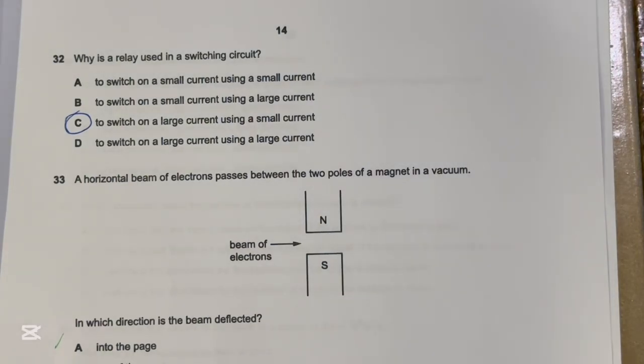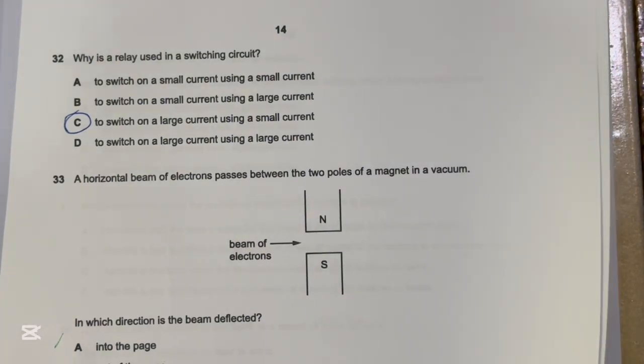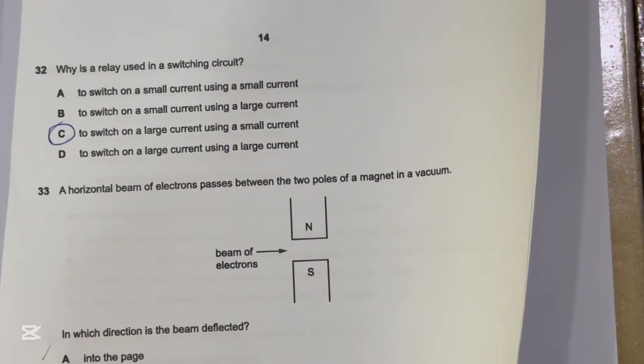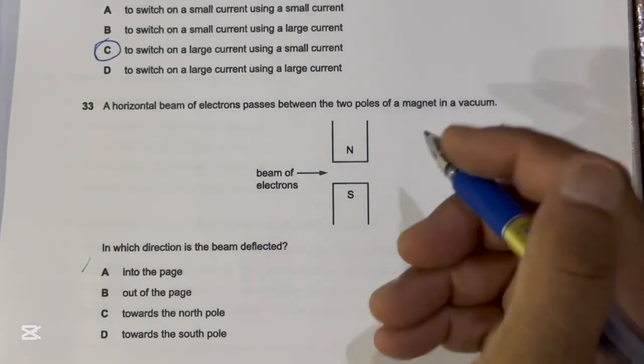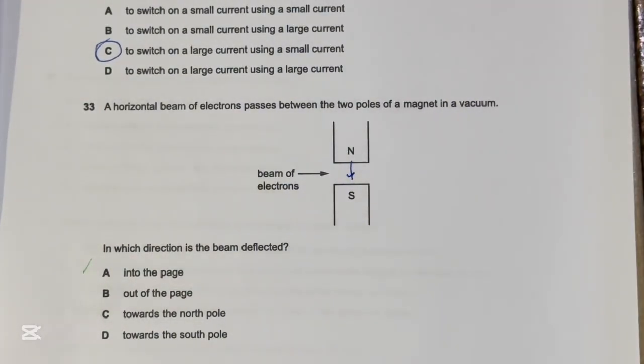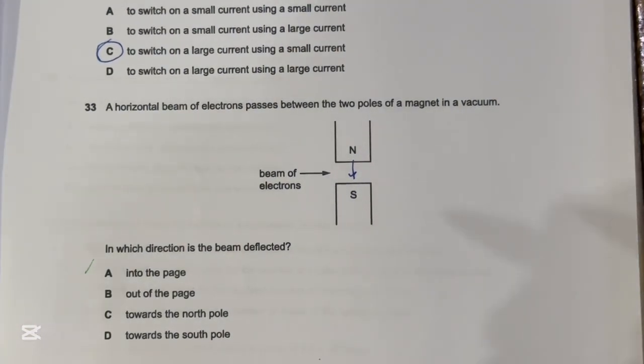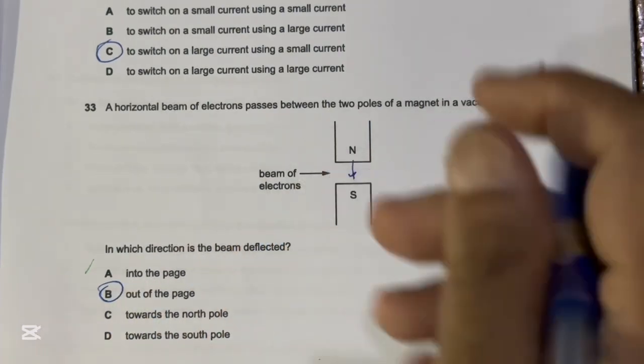Moving to question number 33, a horizontal beam of electrons passes between two poles of a magnet in a vacuum. This is a beam of electrons. We know that the magnetic field has a direction from north to south. In which direction is the beam deflected? It should be either into the page or out of the page. If a beam of electrons is hitting it, in that case the answer would be out of the page. So option number B is that.